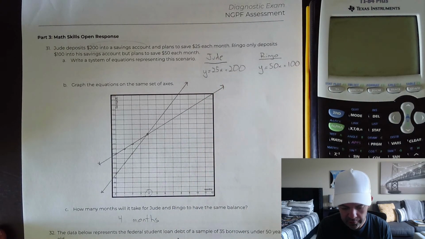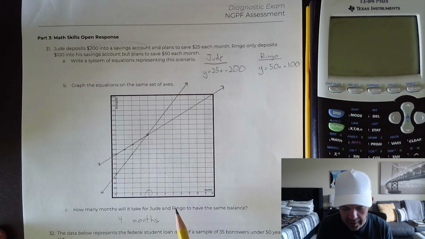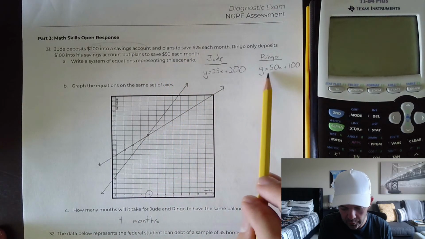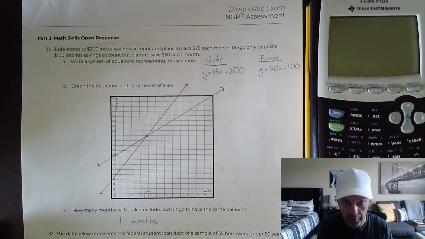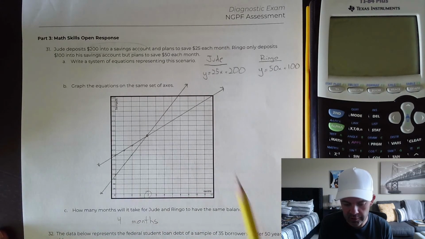Same thing for Ringo. He's starting with 100, and he'll save $50 each month. So you get y equals 50x plus 100. Hopefully that makes sense. And then just a little bit of review on y equals mx plus b.